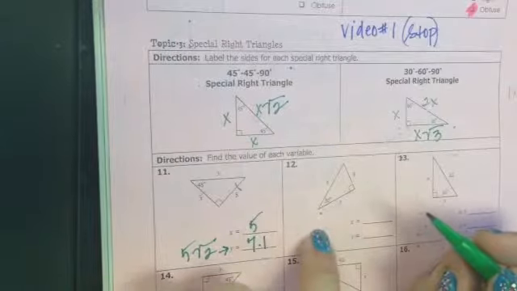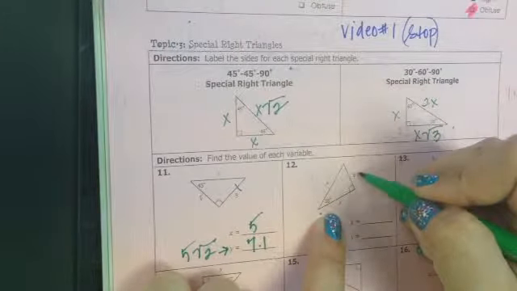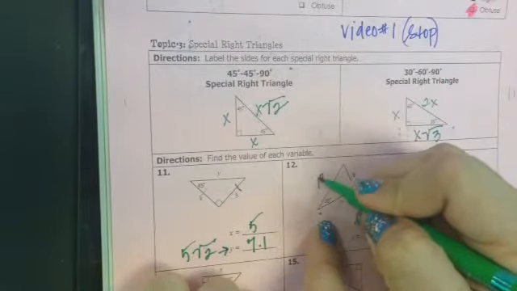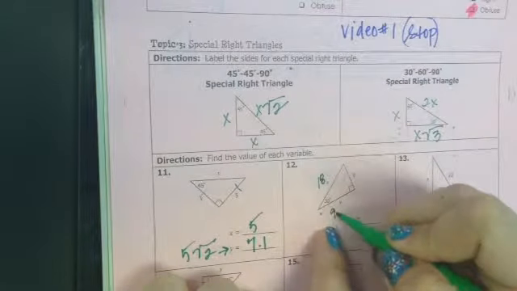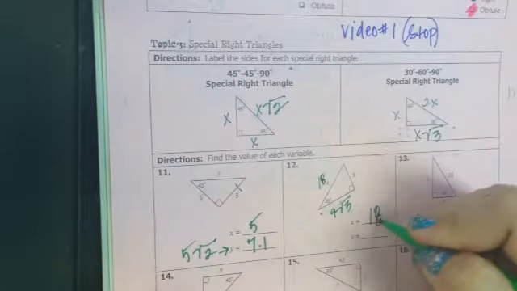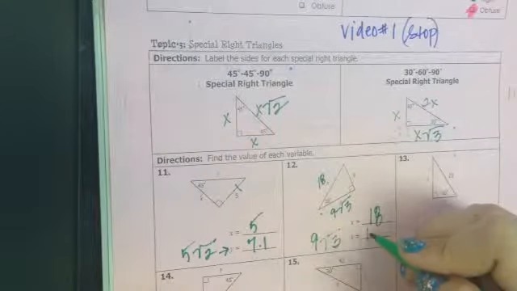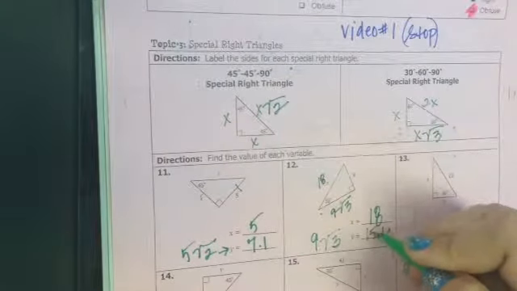In number 12, I actually have the shortest leg, so I have the x value. I double it to get the hypotenuse. I multiply it by radical 3 to get the other leg. So x is 18. Y is 9 radical 3. 9 radical 3 is approximately 15.6.